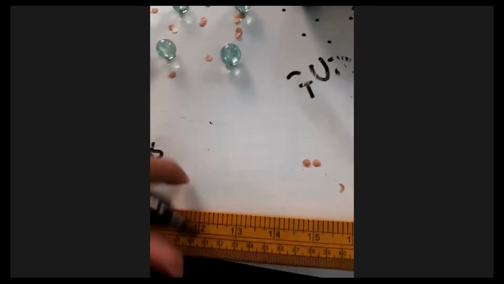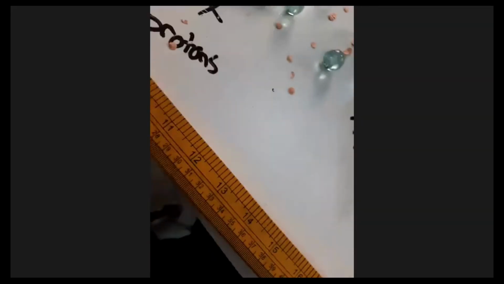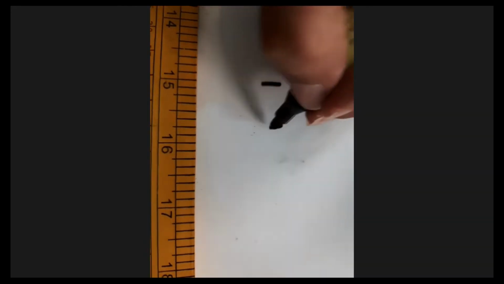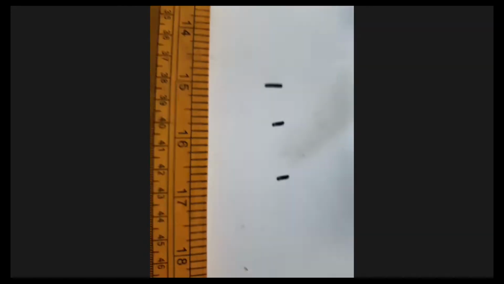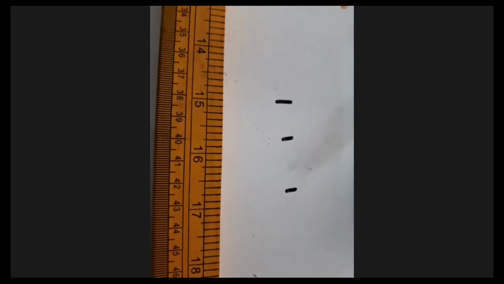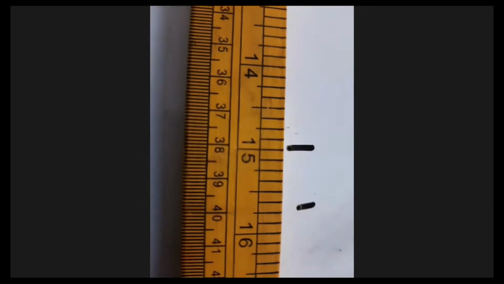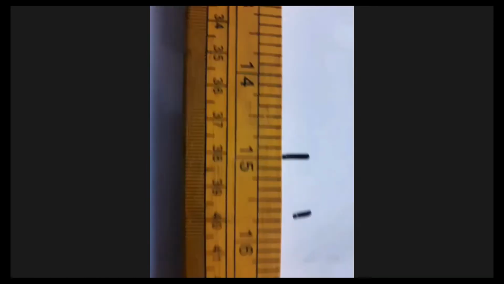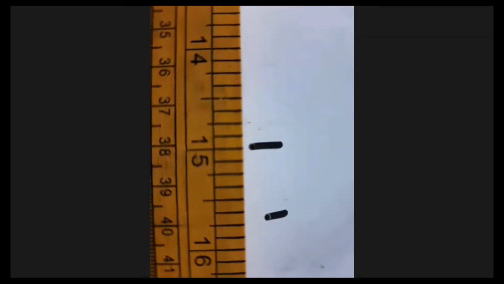So a practical example. We have a meter rule here. Say the reading, I perfectly match it with 15 centimeters.